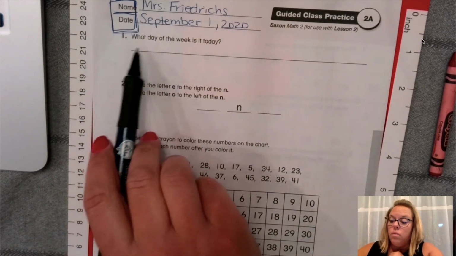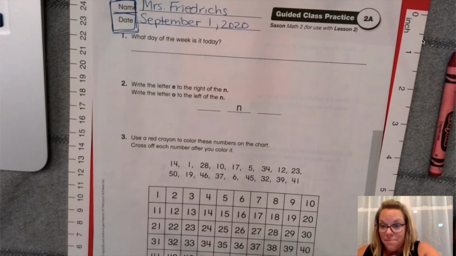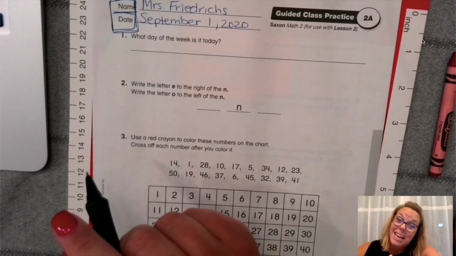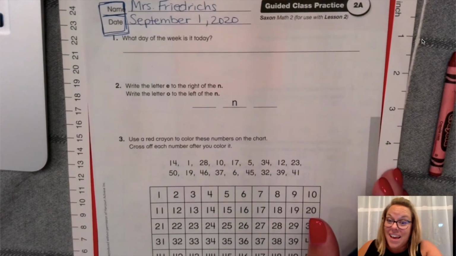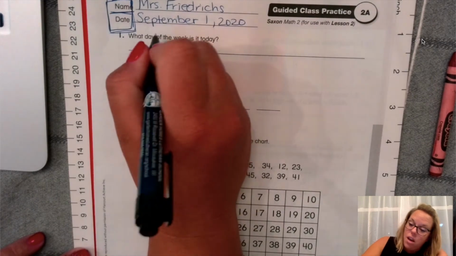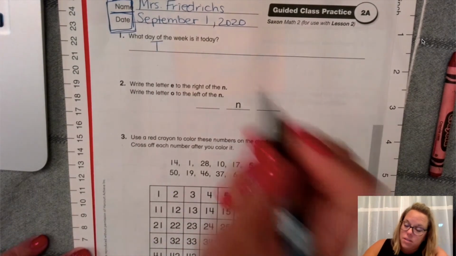All right, number 1. What day of the week is it today? Today is Tuesday. All day long. Yesterday was Monday and tomorrow will be Wednesday. Let's have fun. Right? That's our calendar song. Go ahead and write Tuesday. Capital T.